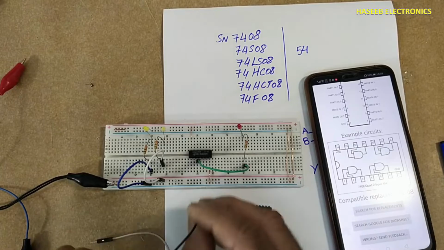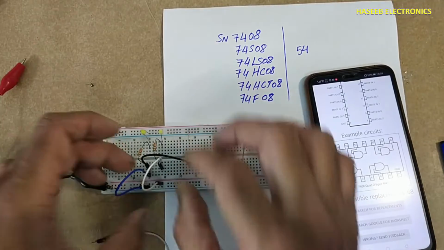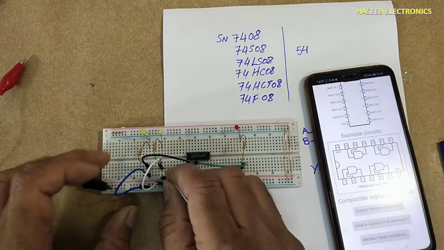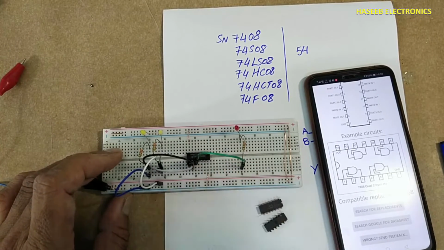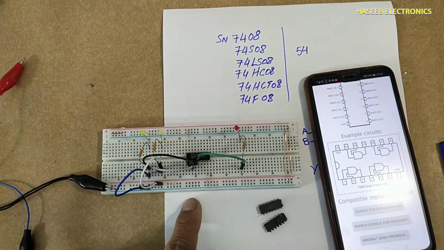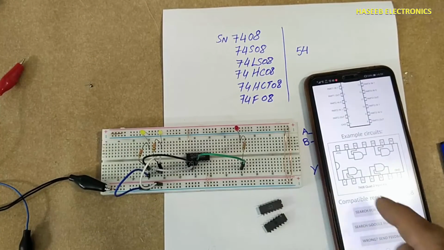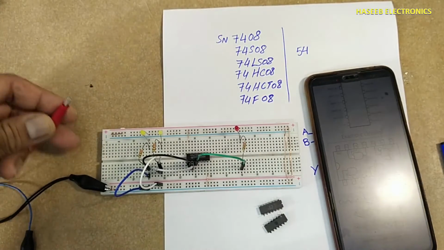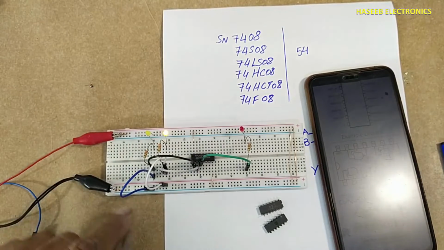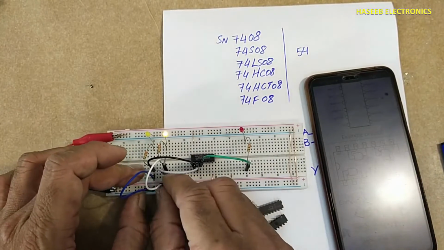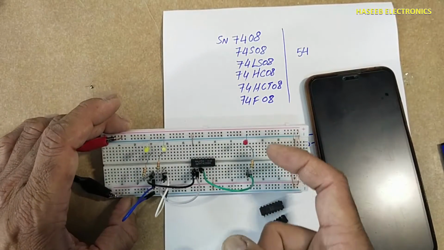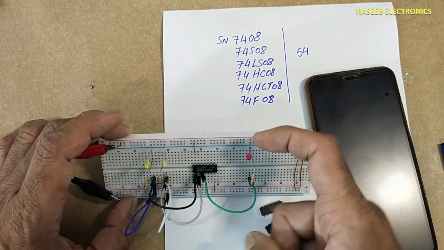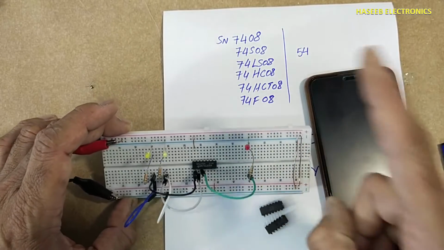One two input. One input. Two input. 1 and 2 input, 3 output. Let's apply power. I connected these LEDs. The resistor is connected at the anode and the cathode of the LED is grounded.